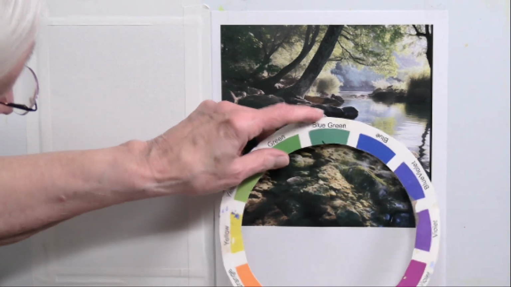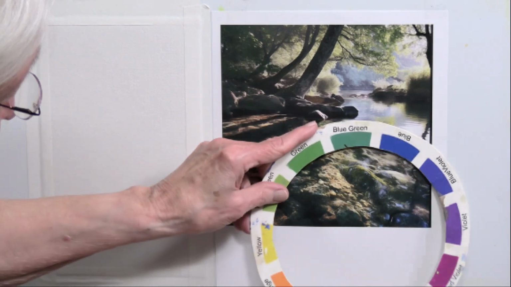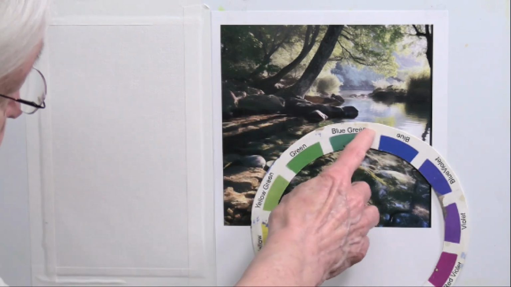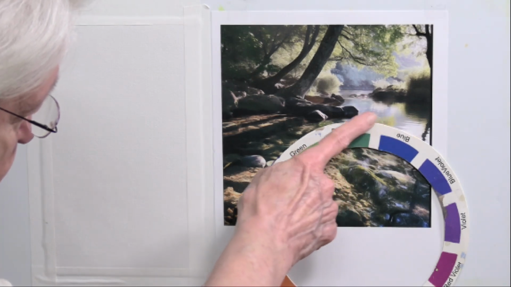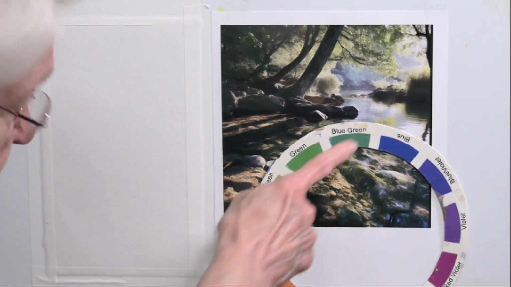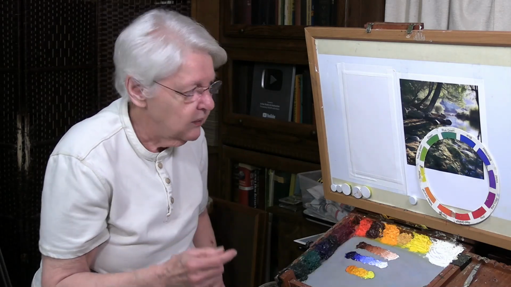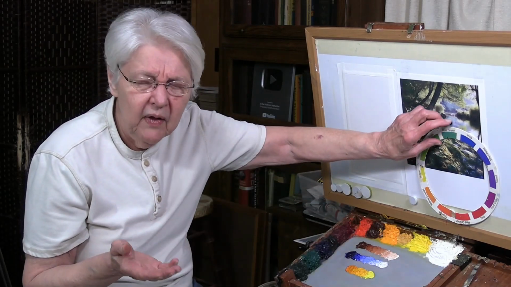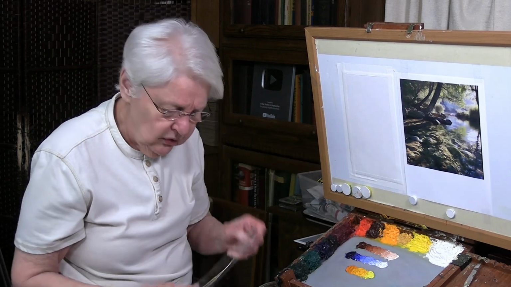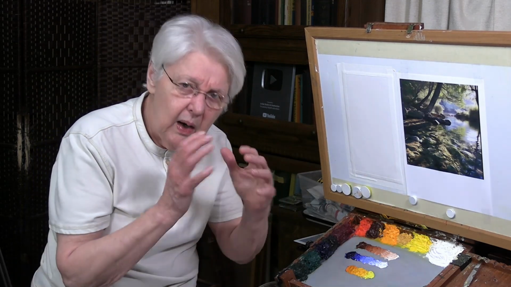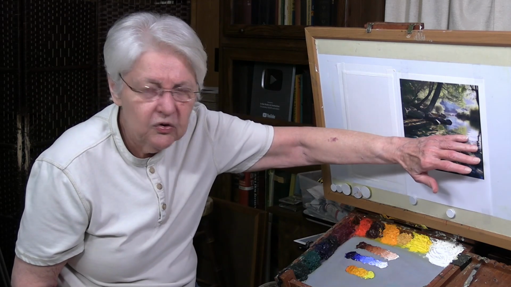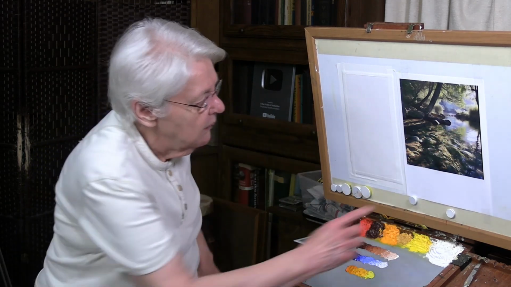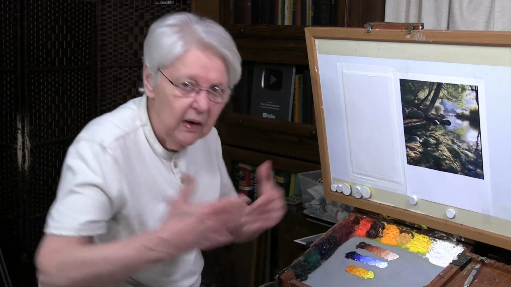So if I rotate the color wheel around that, you can see that we have blues that lean towards blue, and we have blues that lean a little bit towards green, very desaturated. So we have information there that we can use. We've talked about color, we talked about value, and let's talk about edges or shapes. The shapes there are very diffuse.